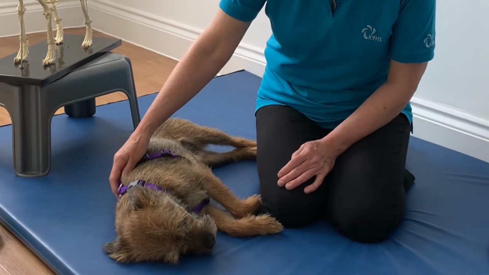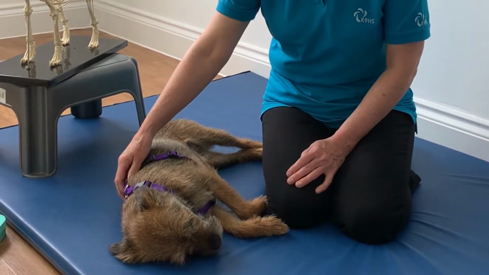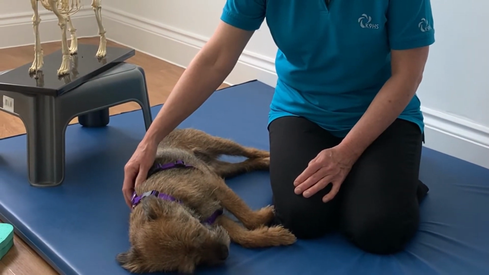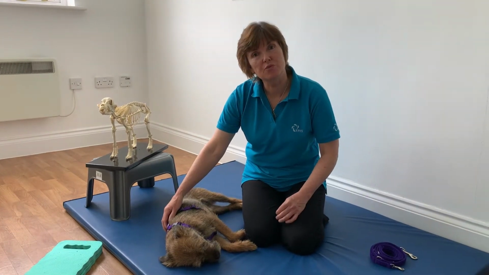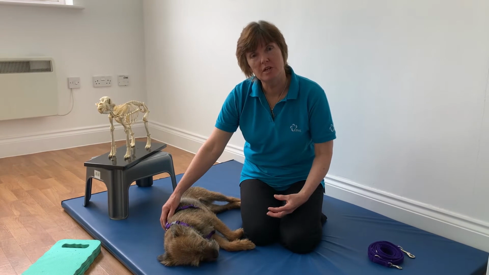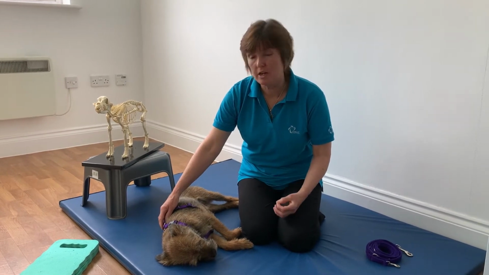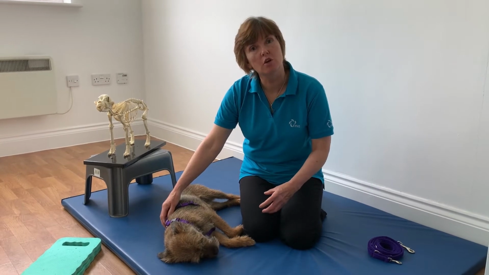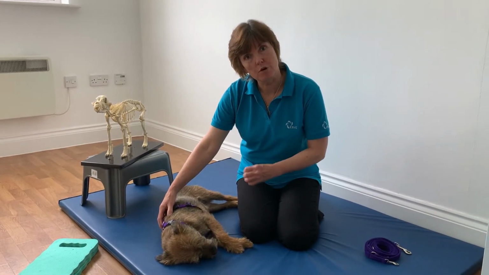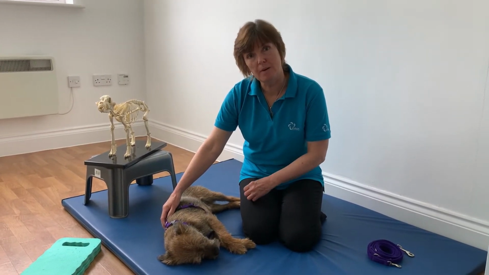This is lovely Lily. She's an 11-year-old female border terrier, and she's going to help me with the next few points. So the next thing I want to discuss is really looking at this power of movement. Professor Alexander, a lifetime of work, the evidence that the power of movement in the dog is the product of the proprioceptive system and muscle power.